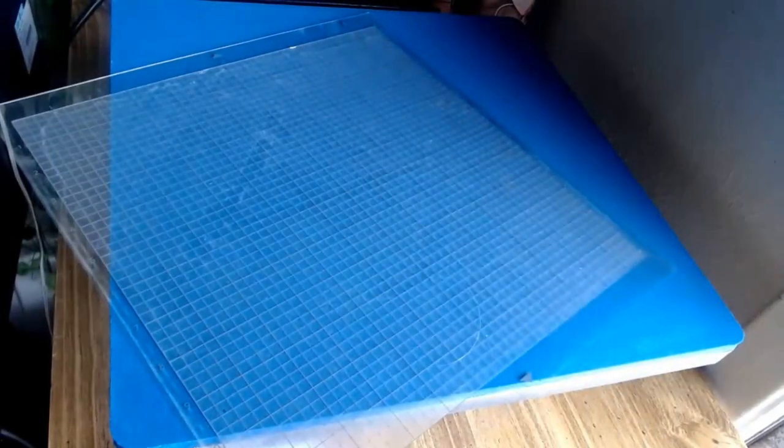So here is my mat and my printouts. I'm going to align it on the mat. This right here. Make sure your paper is exactly in the corner, just like you see it in the computer, from 0 to 8.5 and to 11 down there. Okay, let's align it.